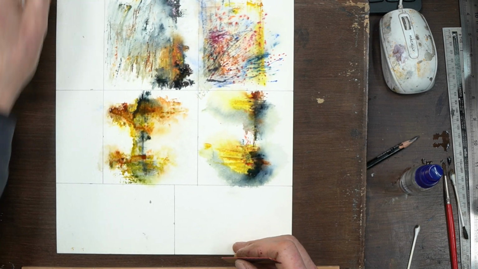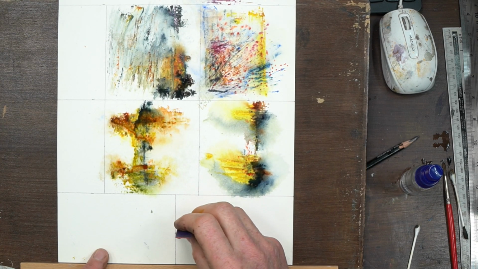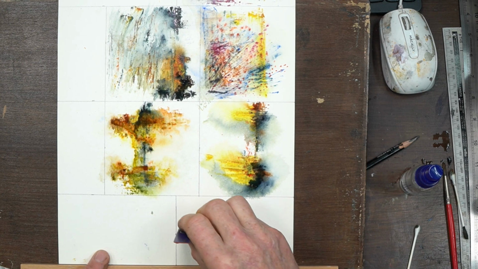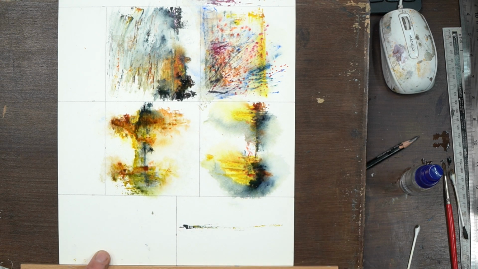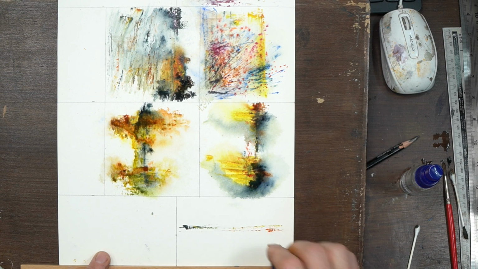There we are. We're going to do two horizontal ones for this one. So let's play around with a much longer line through here. Dark indigo. A little bit of yellow. Multicolour. You can pick up so many different colours with this.